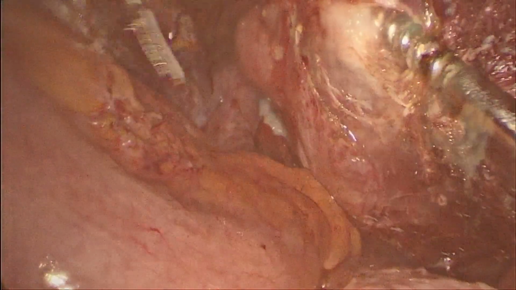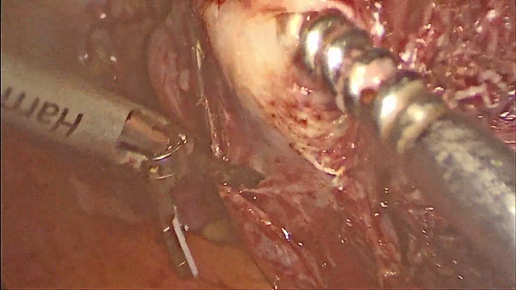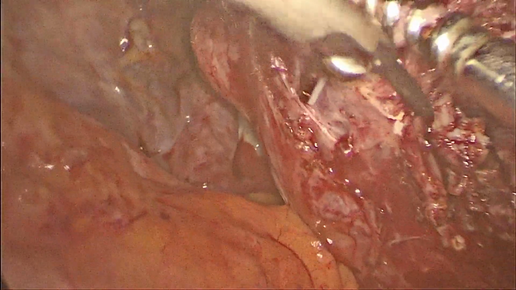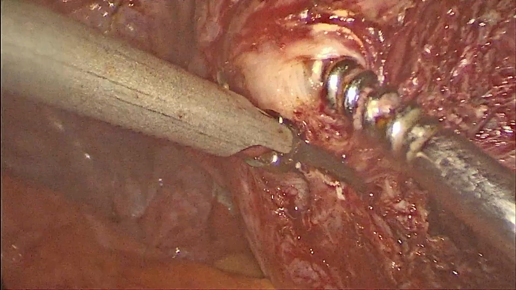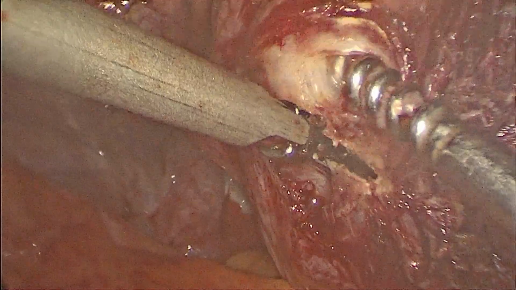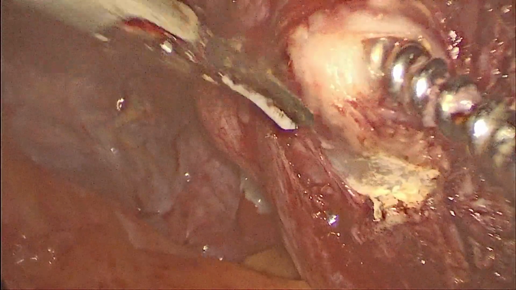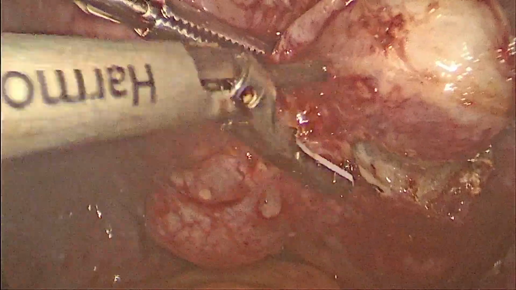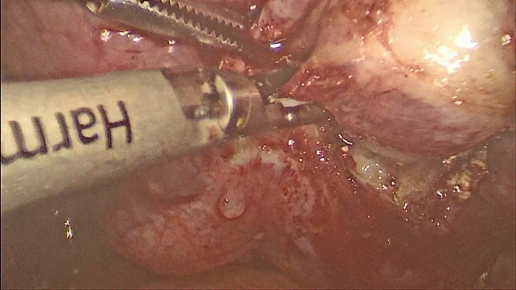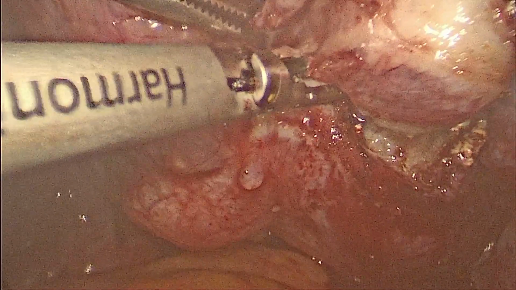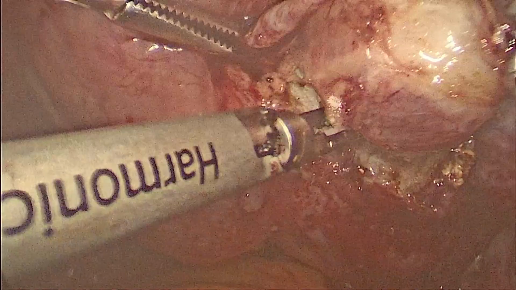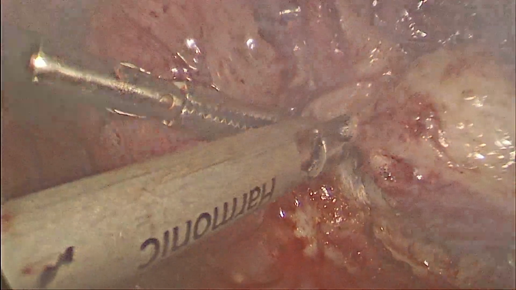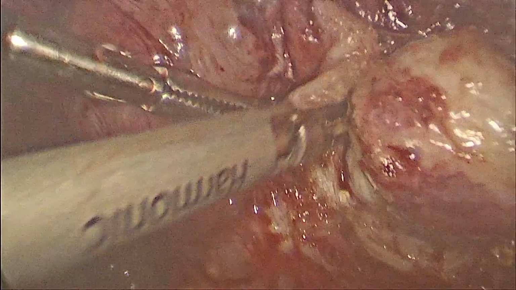This is one more fibroid released through the similar incision. In one vertical incision, we could remove nearly 4 myomas: one of 3 by 2 centimeters, one of 2 by 2 centimeters, and one more of 2 by 2 centimeters.